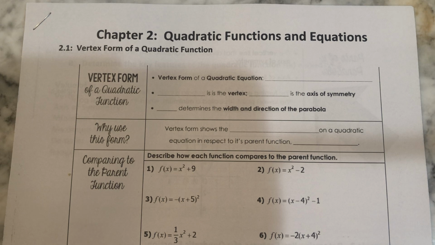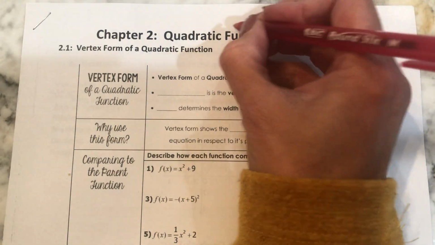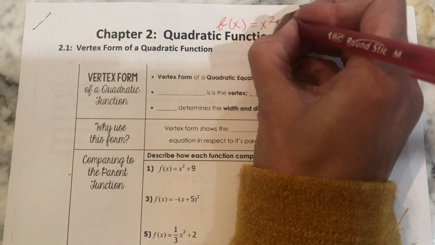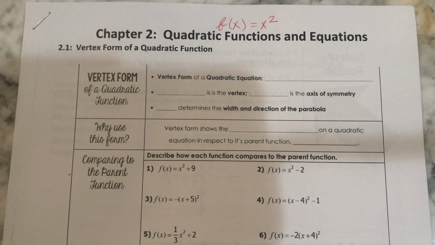And if you still have your parent function sheet with all the parent functions on it, you can see that the quadratic function has the parent function of f of x equals x squared.